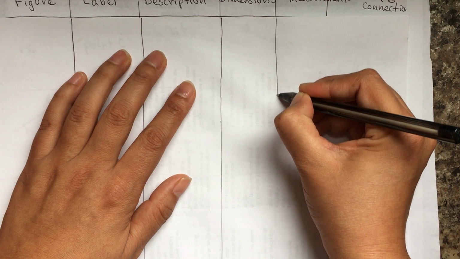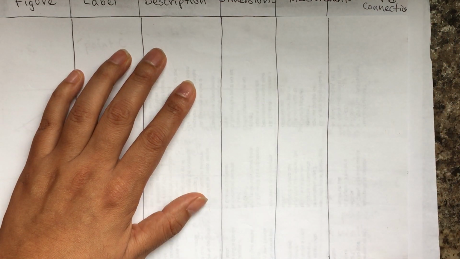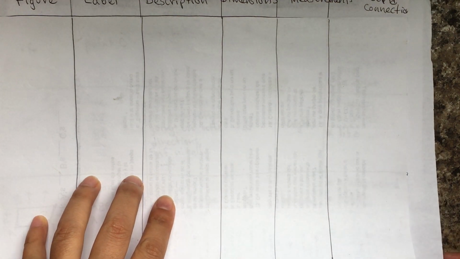The next figure is going to be in reference to a box.